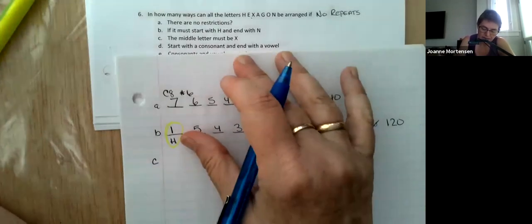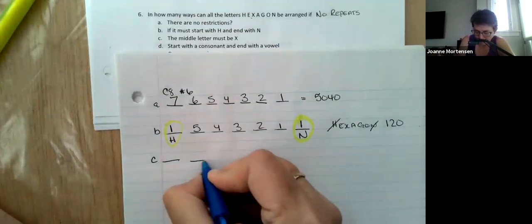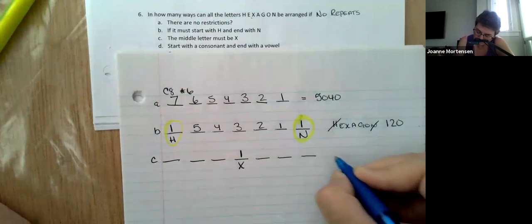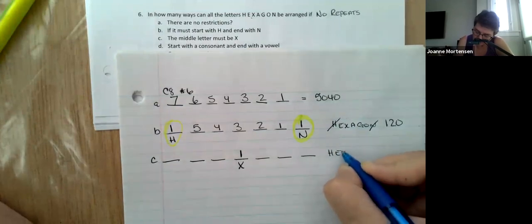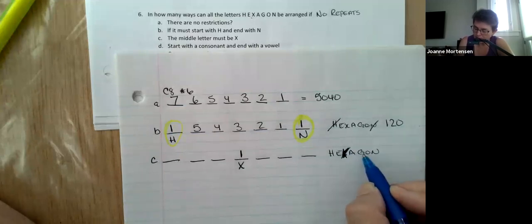All right. The middle letter must be an X. There's one X in hexagon. So that's gone. Scribble it out, which leaves for the other blanks 1, 2, 3, 4, 5, 6.